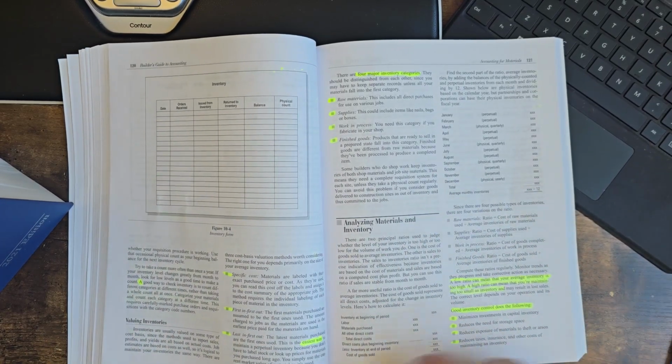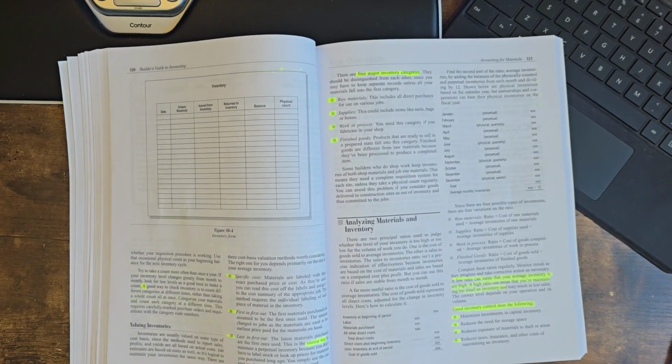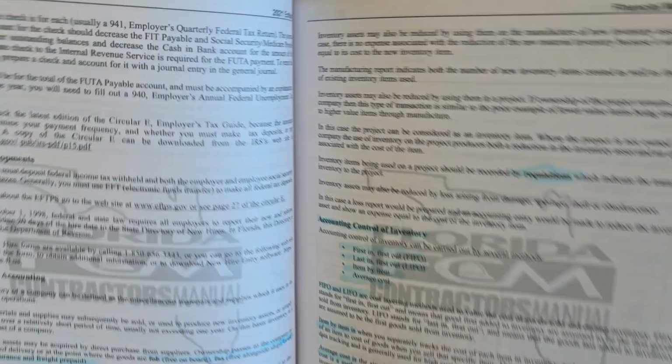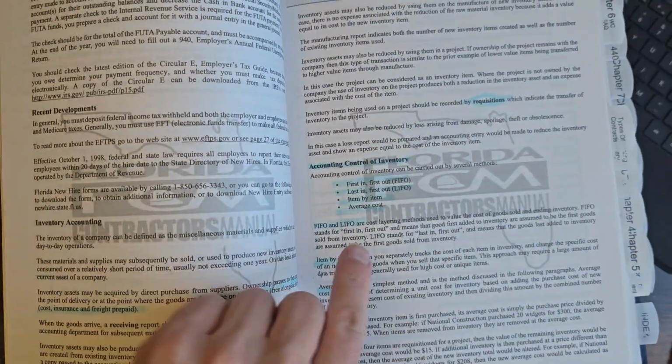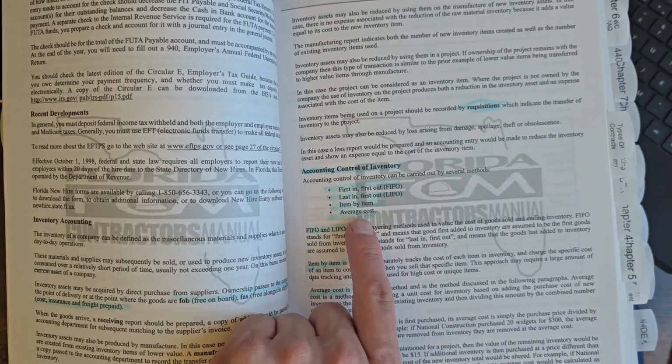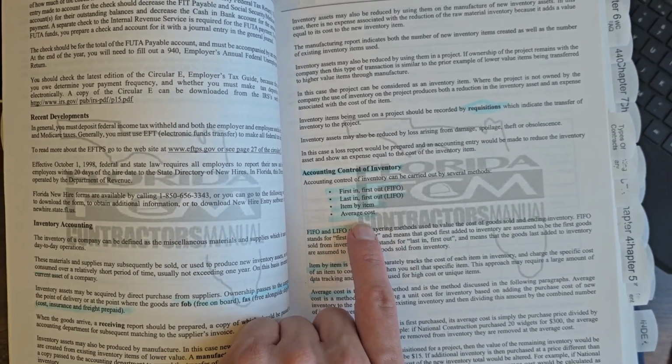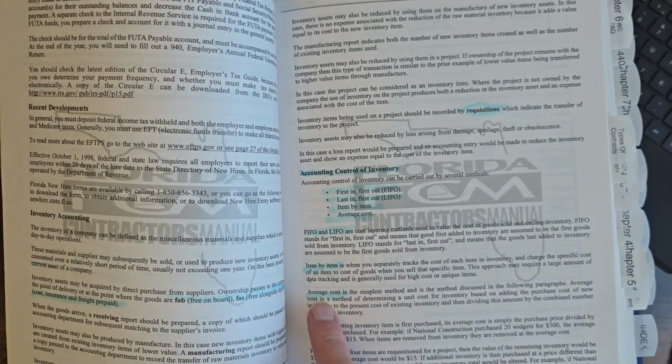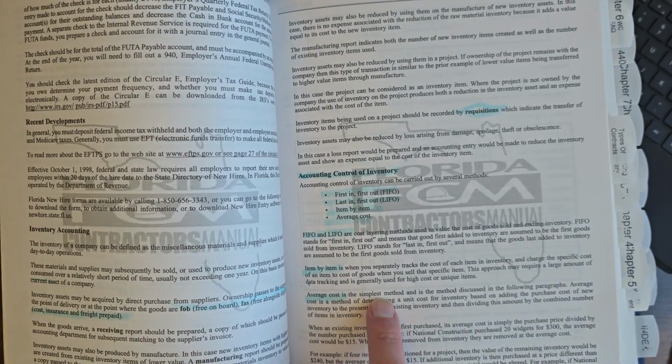That means the most recent materials you got in are the first ones out. If it says, according to the Florida Contractors Manual, they have a 4th option in there that is simple. So when you accounting control of inventory, you have the FIFO, LIFO, item by item, which is specific cost, and then the average cost. And when you scroll down to average cost is the simplest method.